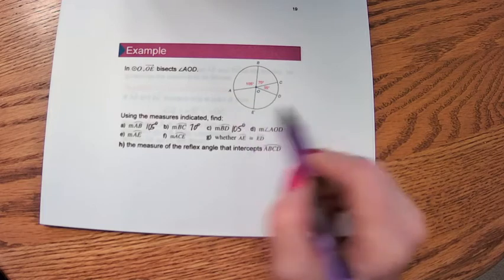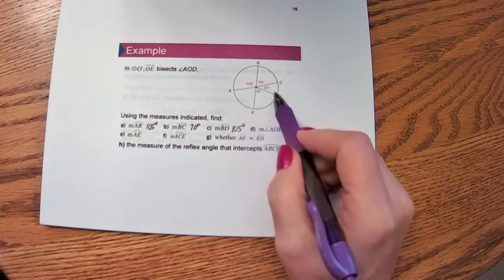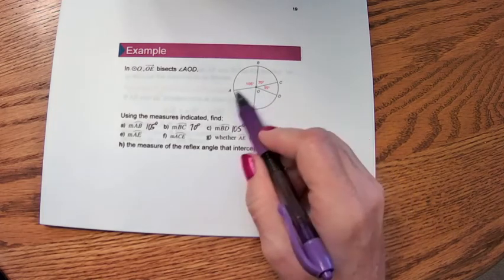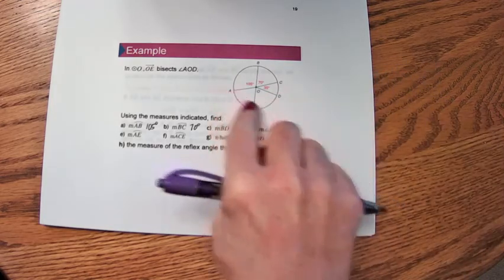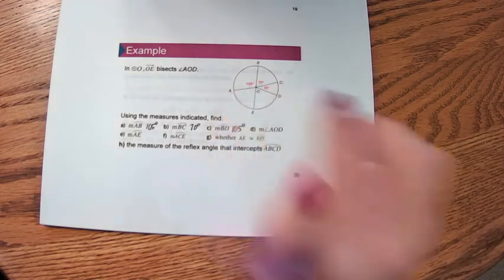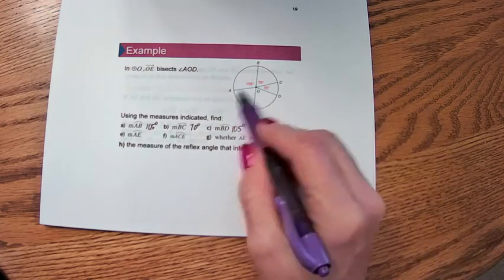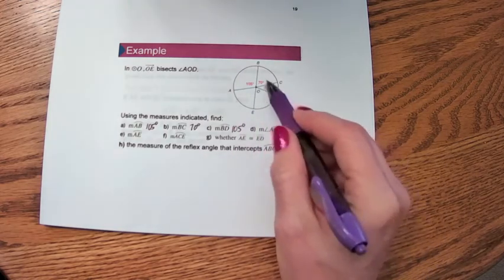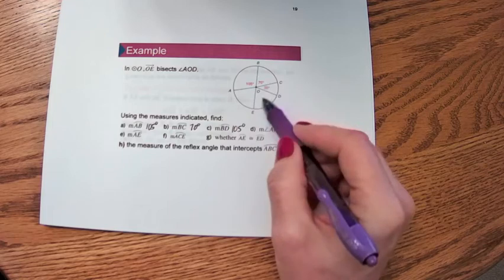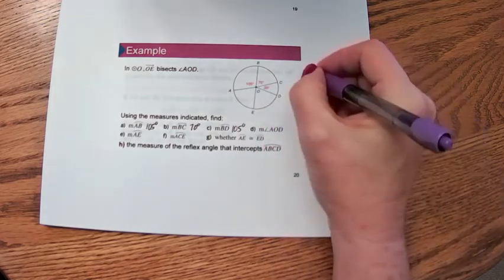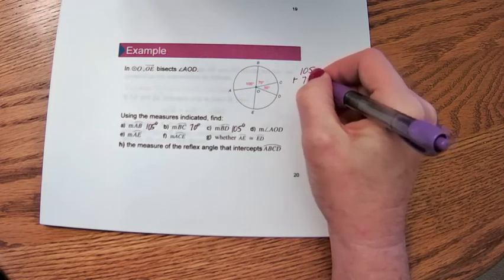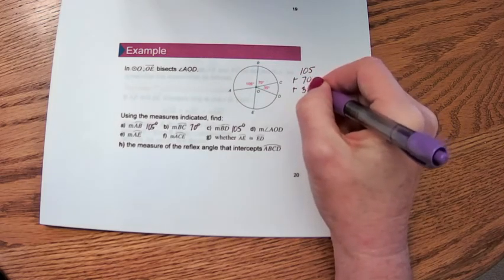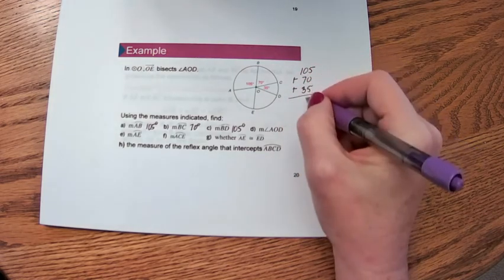Okay, how about the angle AOD? Well, we know what will be left here. What is the measure of angle AOD? We know that the sum of all the angles of a circle are going to equal 360. So what is 105 plus 70 plus 35?